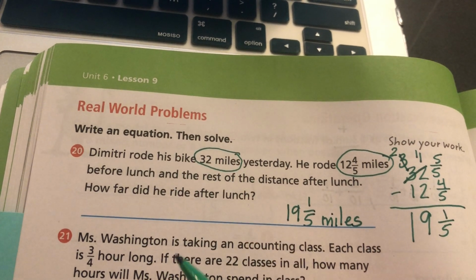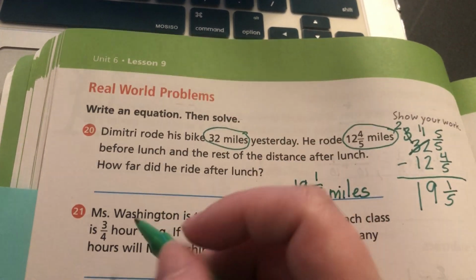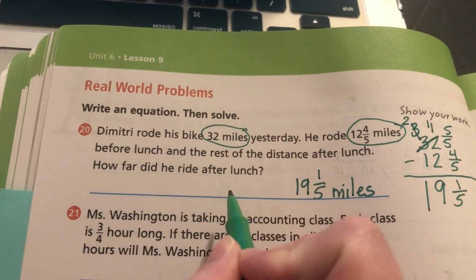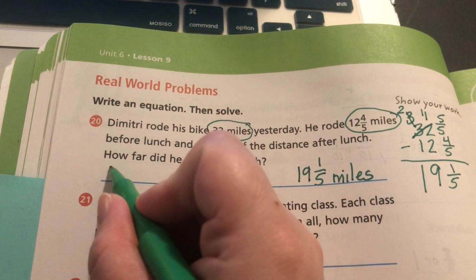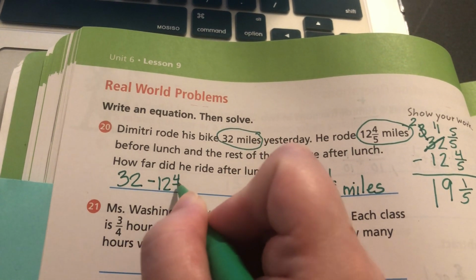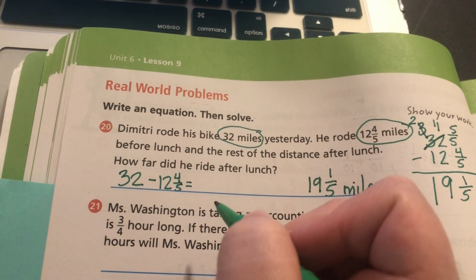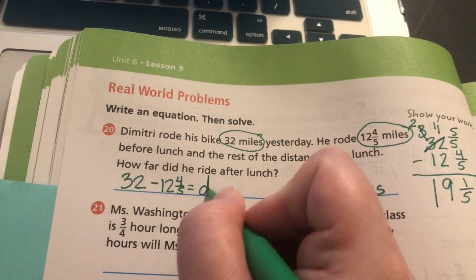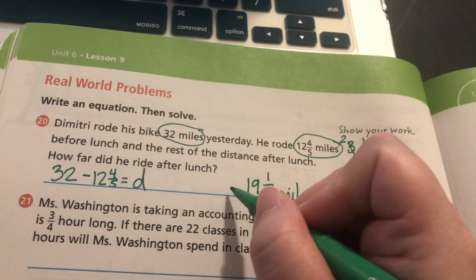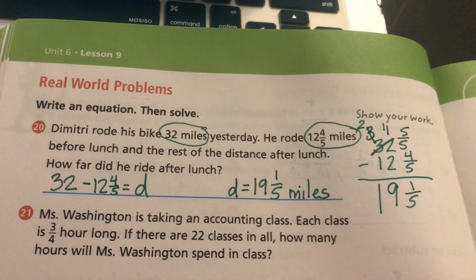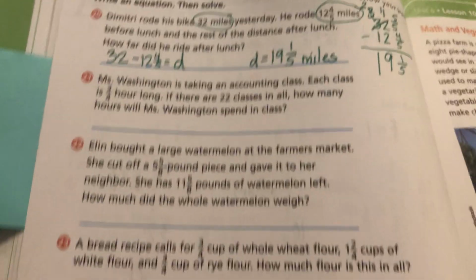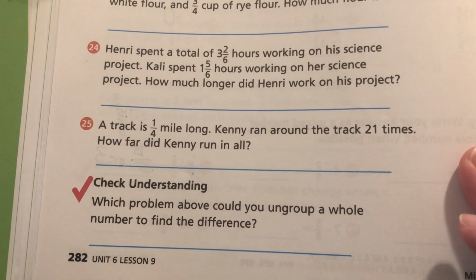I need to write an equation. So I'm going to write an equation right here. And that equation was what I did right here. But just writing it right here doesn't count. I have to write an equation horizontally like this. So I can write 32 minus 12 4/5 equals, I can say D for distance, okay? And then over here, my answer, I can just write it like that, or I can write D equals 19 1/5 miles. That is how I want you to solve numbers 21 through 25, okay?